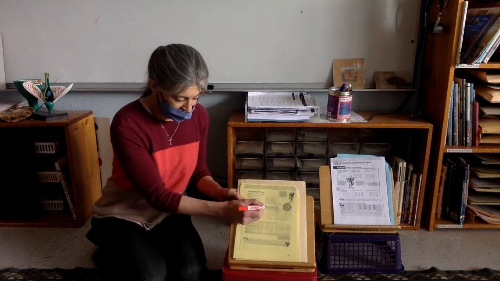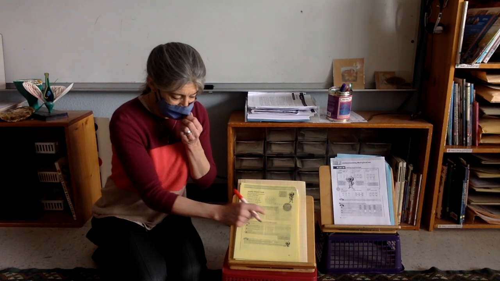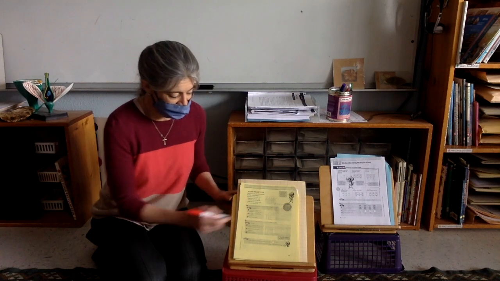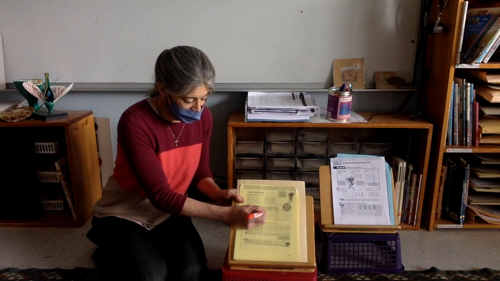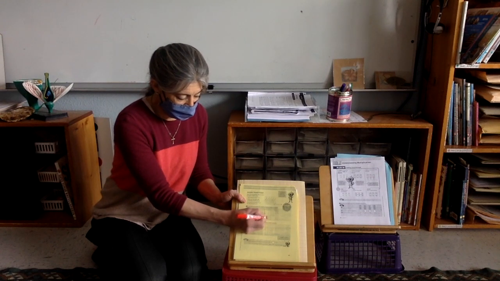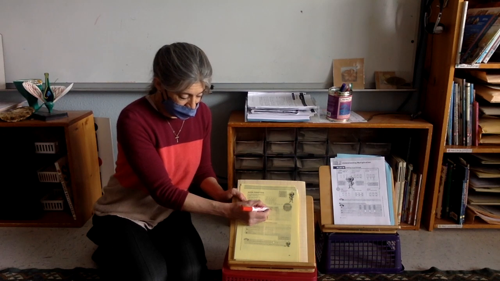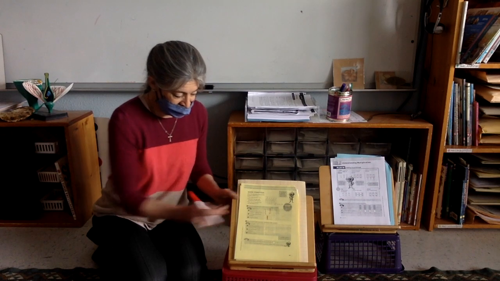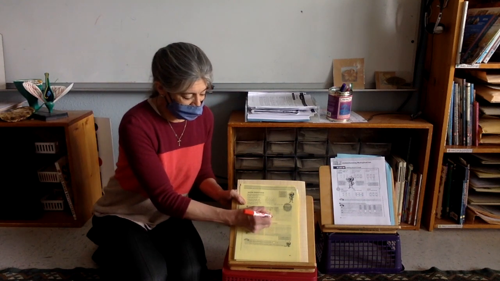Okay, ready? See these spaces? We're going to put 5 counters, 1, 2, 3, 4, 5, in one of those spaces. Now pick a different space and do it again. 1, 2, 3, 4, 5. Jude, come on. Pick another space for your third group. 1, 2, 3, 4, 5. But it said to make 4 groups. So we need to put one more group. 1, 2, 3, 4, 5.